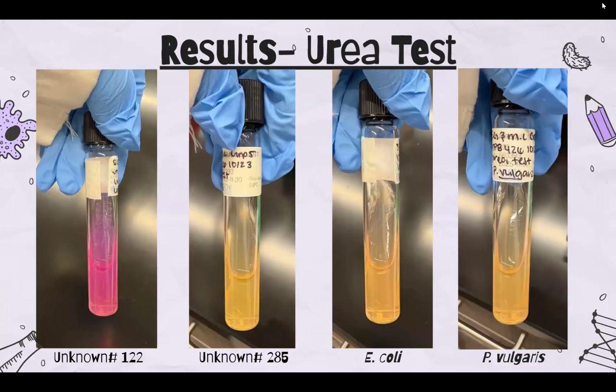Now we go into our results, starting with the urea test. So as you can see here for our E. coli, there was no color change, indicating that it was negative. For our P. vulgaris, there is also no color change, indicating that it was negative. Now for our unknown number 285, there was also no color change, indicating it was negative. The one that had the major difference was our unknown number 122, which completely turned the whole tube pink, indicating that it was positive, that urease was present.